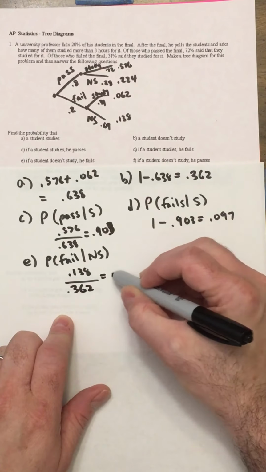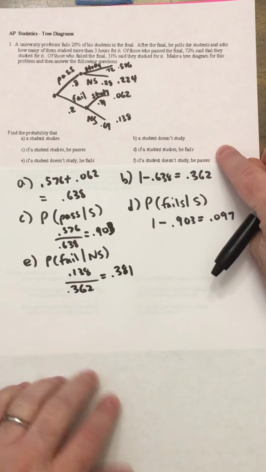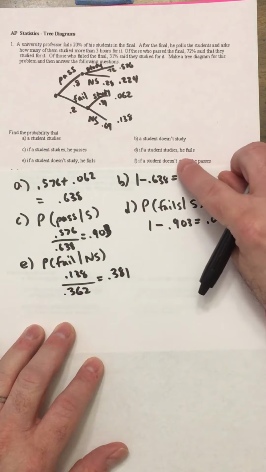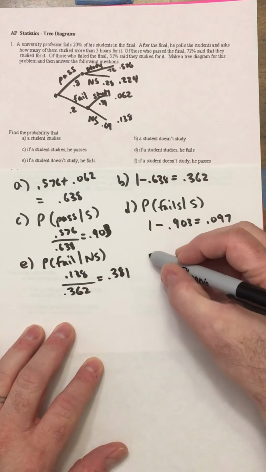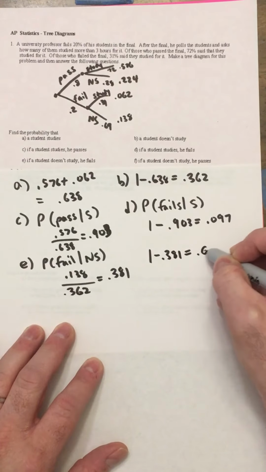And that turns out to be 0.381. And the probability of a person passing, given that he doesn't study, is the complement of that. So that's going to be 1 minus 0.381, which is 0.619.